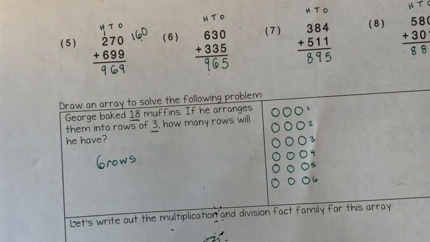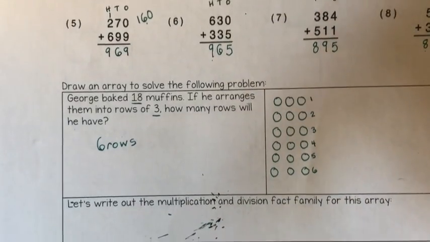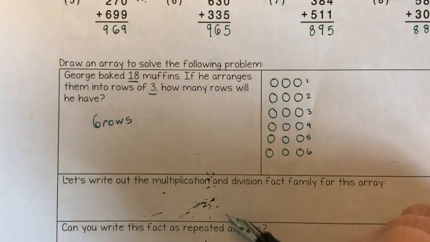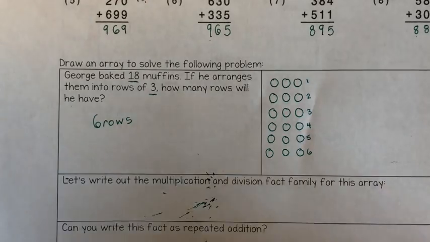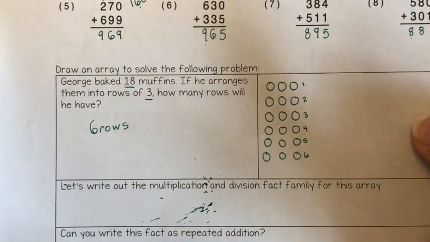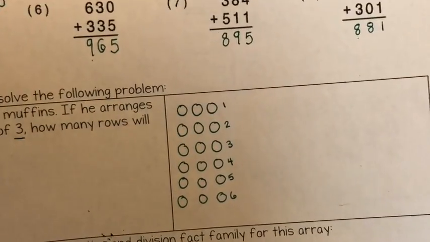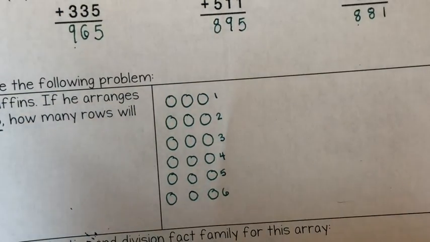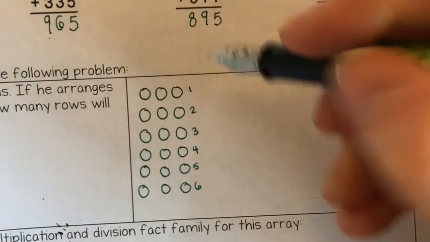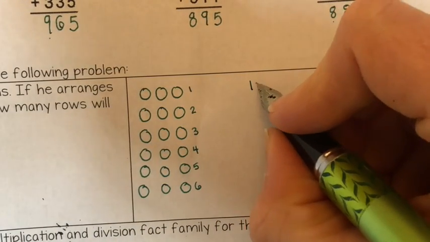All right, let's write out the multiplication and division fact families for this array. Now, I dropped my pen. Earlier I said I made a mess of my paper. That's what I mean. So I'm going to write mine up here. So let's write down our fact family. Remember, they all live in a house together, and they play nice. So I have 18 total.